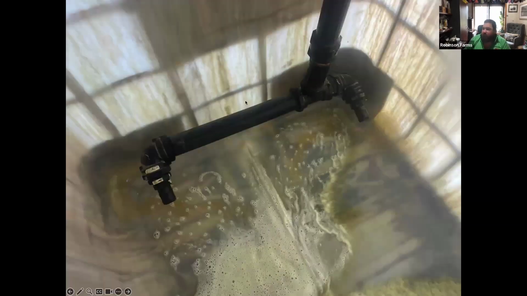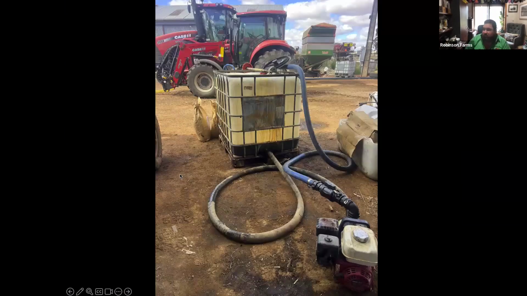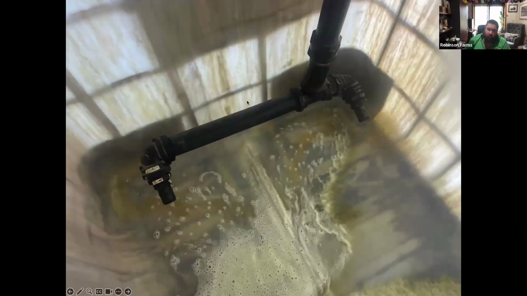Now my next photo there, this is in the bottom of our shuttle. This is helping us mix our trace elements. So this is our return flow. Now we've slightly changed the design of our shuttle. This is what our shuttle looks like. So you're sucking out the bottom of the shuttle through a pump and then back in through the top.